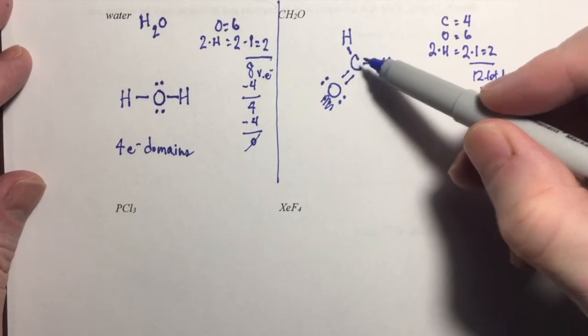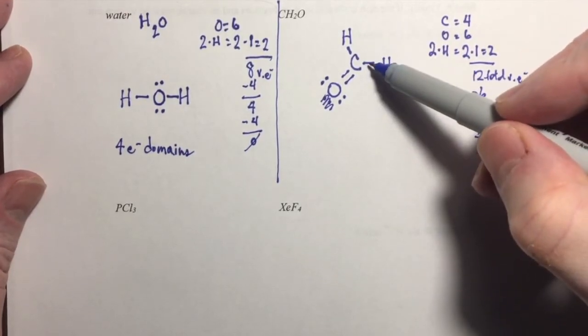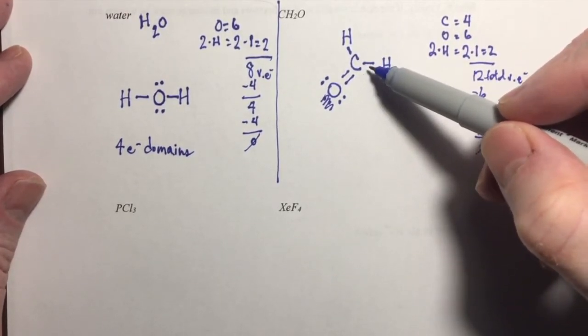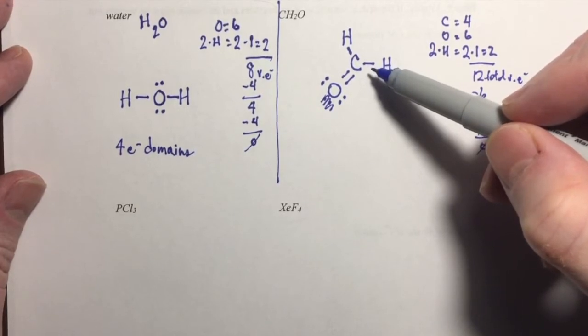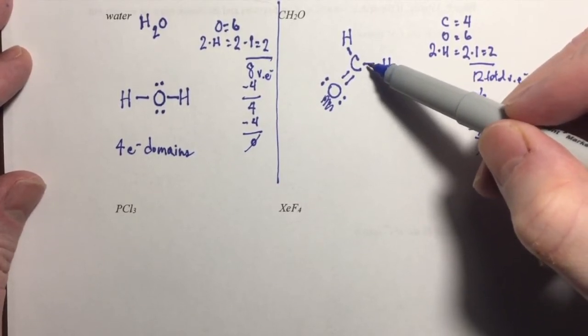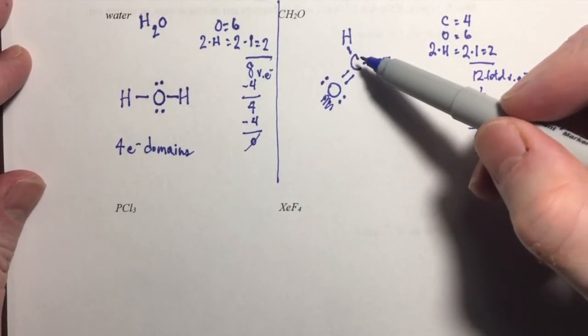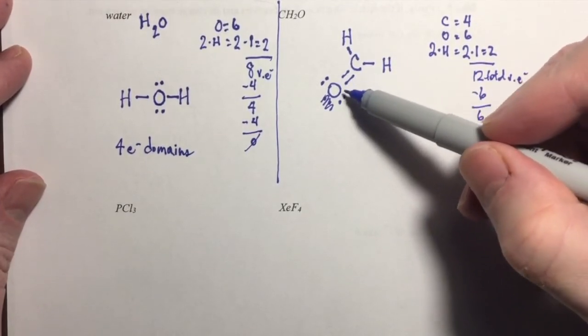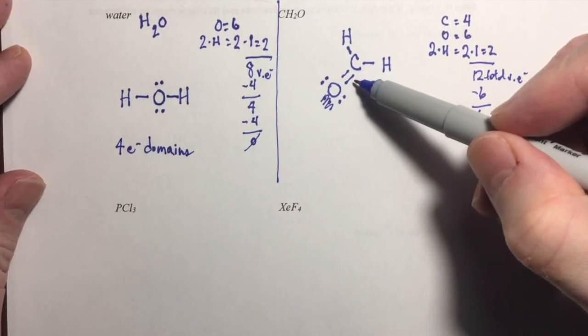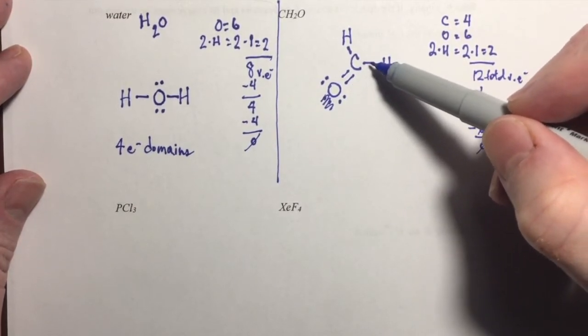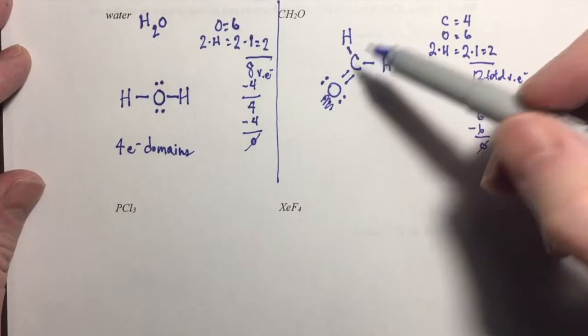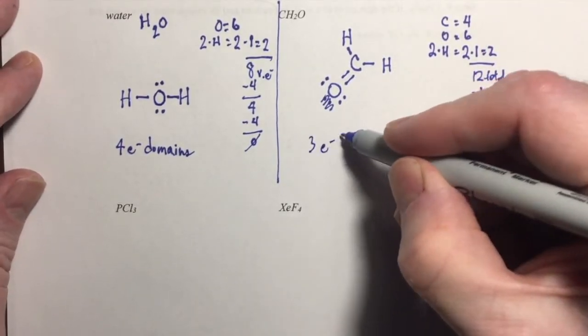On the central atom, carbon, I have any kind of bond. Any kind of bond counts as 1 electron domain. So here's a single bond that counts as 1. Here's another single bond that counts as another one. Here's a double bond that counts as 1 domain of electrons. So how many electron domains do I have around carbon? 1, 2, 3. 3 electron domains.